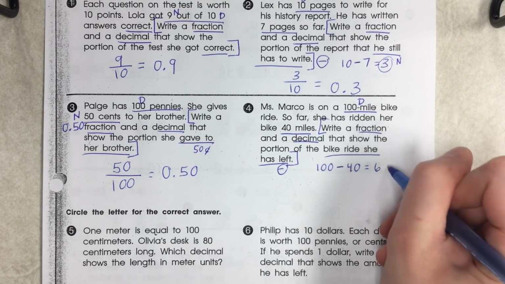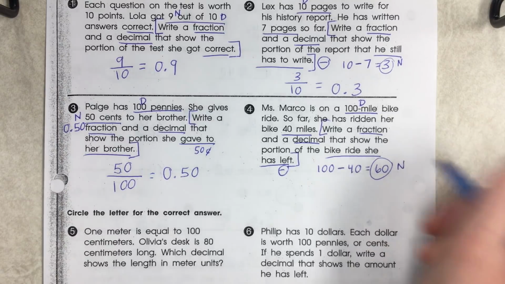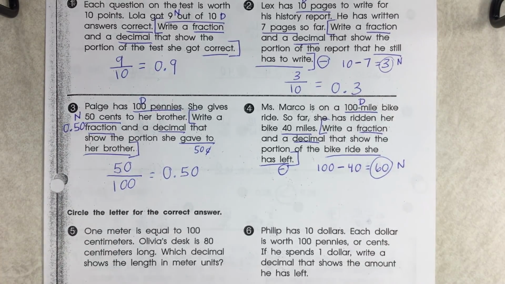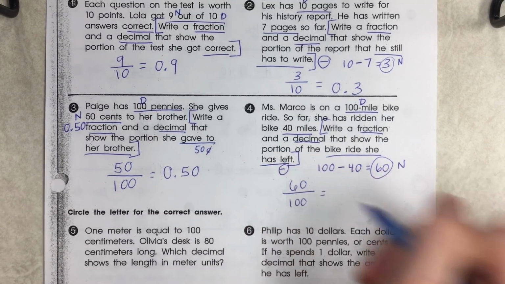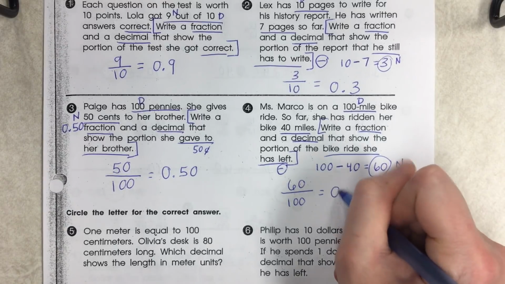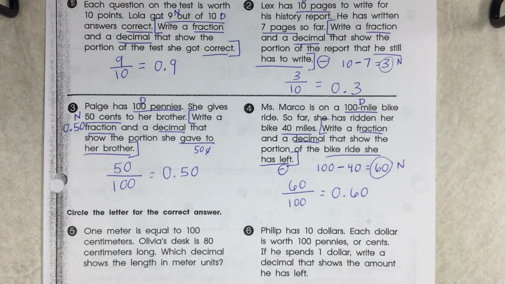That equals 60, if you can do some quick mental math in your head. This is the part we're focusing on. That's our numerator because it's how many she has left. So our fraction is going to be 60 over 100. Our decimal is going to be 60 hundredths, 0.60.